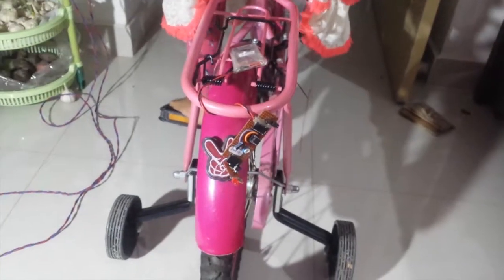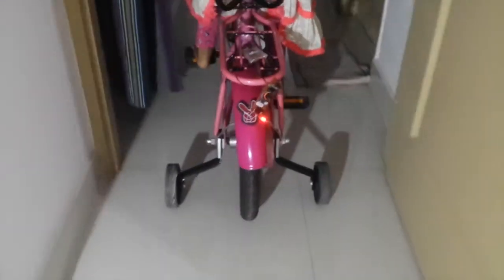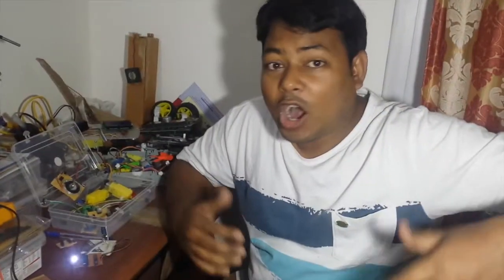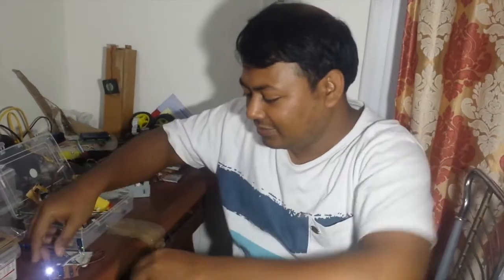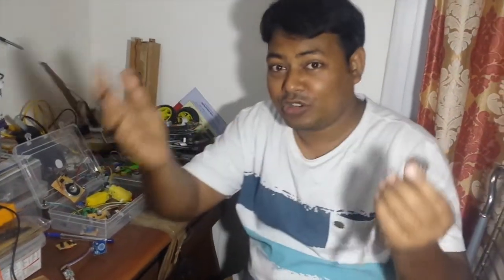You can build a blinker for your bike. Like my daughter built one for her bike, and I am going to show you how it works. So how to make a blinker? Now we will see how to make a blinker. As the rule says, power and then your input and then your output.